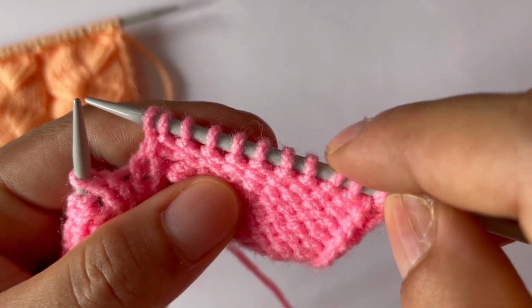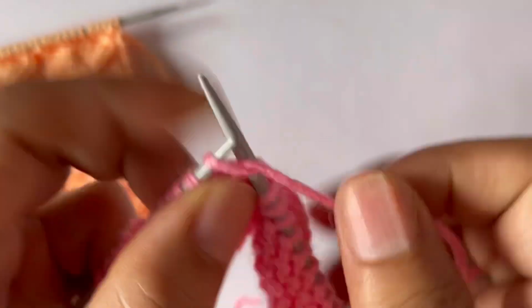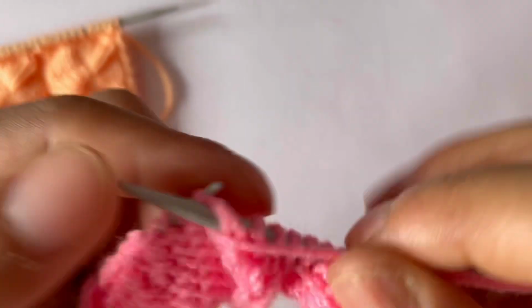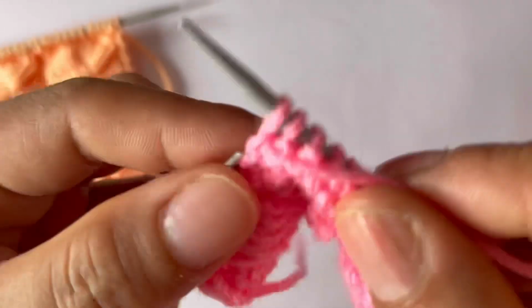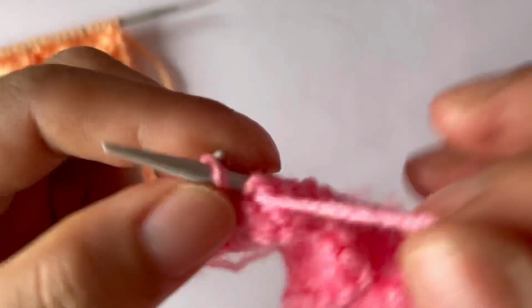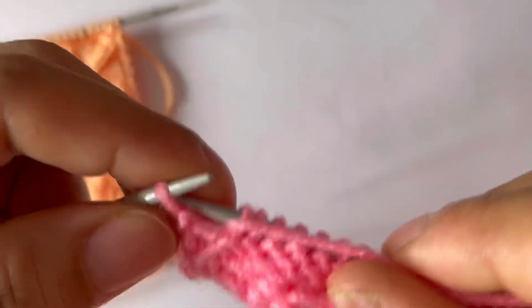Knit 1, purl 9 and knit 1. Again knit 1, purl 9, 1 2 3 4 5 6 7 8 9 and knit 1. Edge stitch, in front, slip on the wrong side.